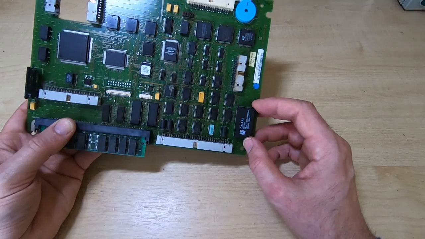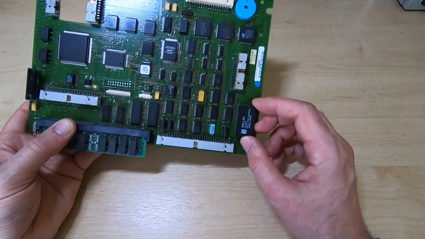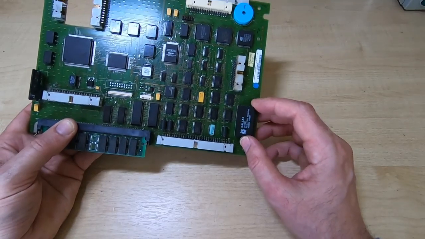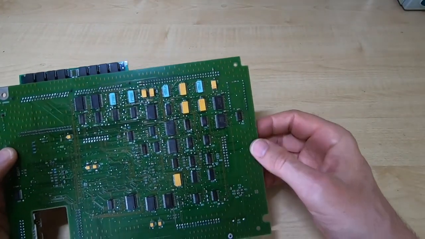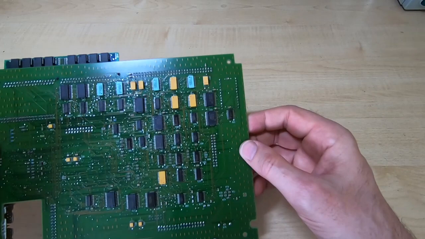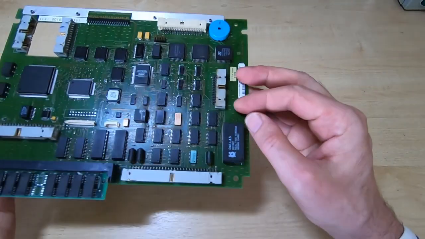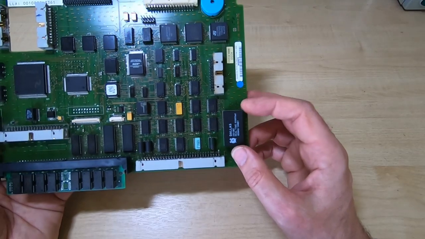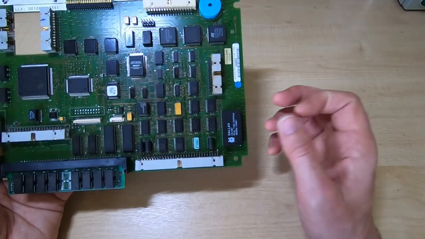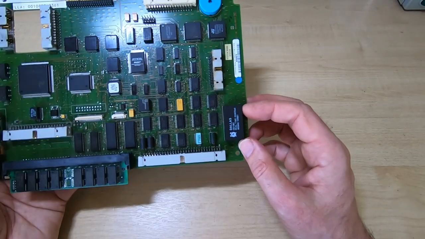The first step is to get the NVRAM out of the board, so I'll do that now. I won't bore you by videoing it, it's just the usual desoldering it and popping it out. But what I will be doing is putting a socket in rather than soldering the NVRAM back into the board. So if ever I do need to replace it in the future, I can just unplug the old one and then plug the new one in.